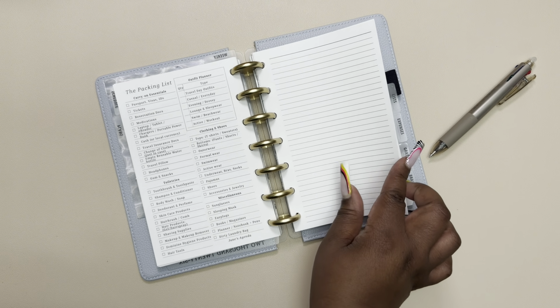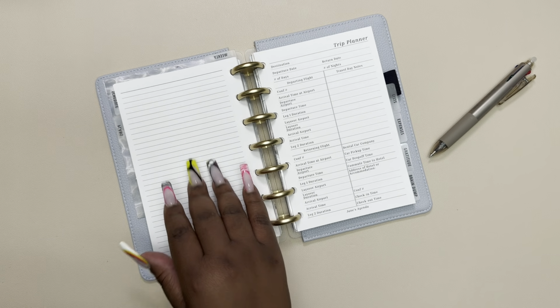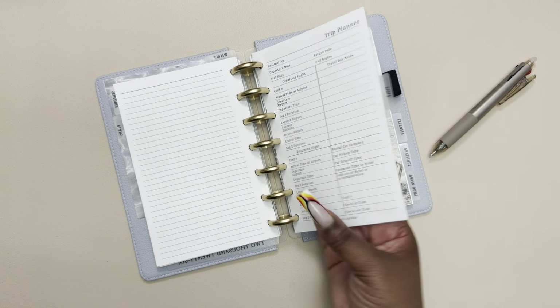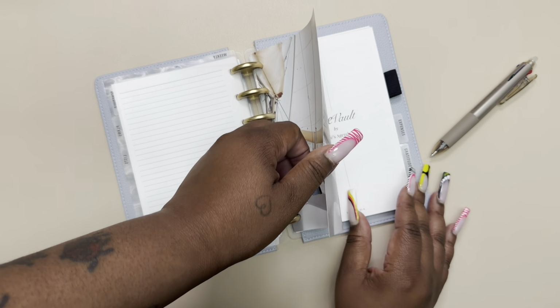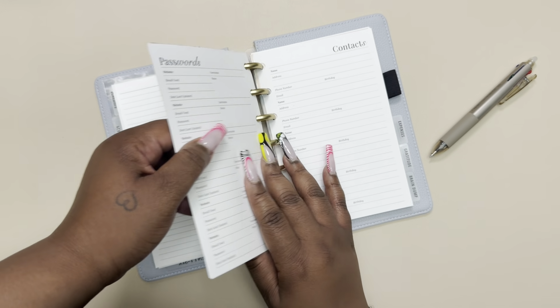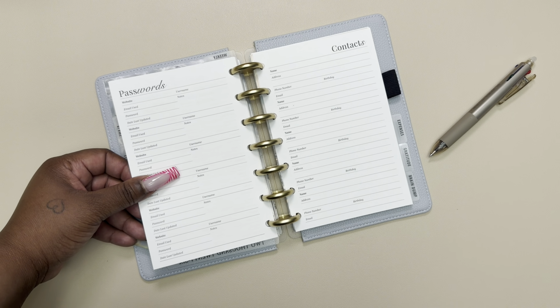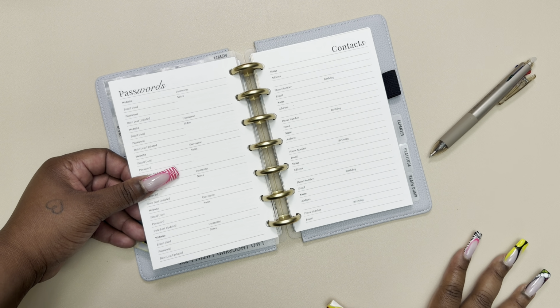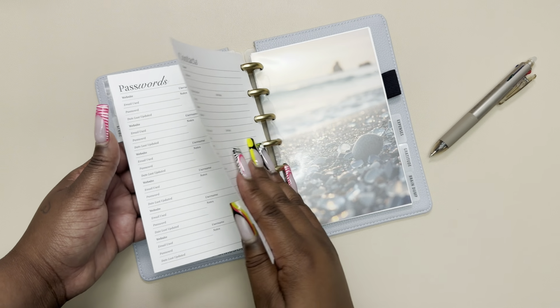And then I just popped a few of the line sheets in between, just in case I need some extra space when I am writing. And then next I have this category, which I have labeled as a list, which is the inserts from the vault. So the inserts from the vault had passwords and a contact sheet. On the password sheet, that is where I write down all of my airline info, hotel info, because I was locked out of a hotel once before, and it's not fun to have to try to get back in. So that is what the list section is for.